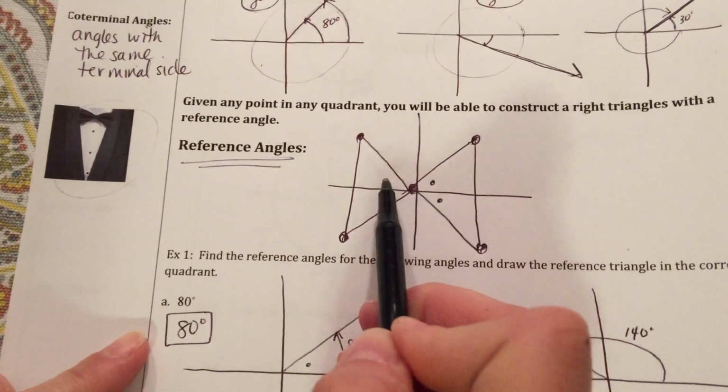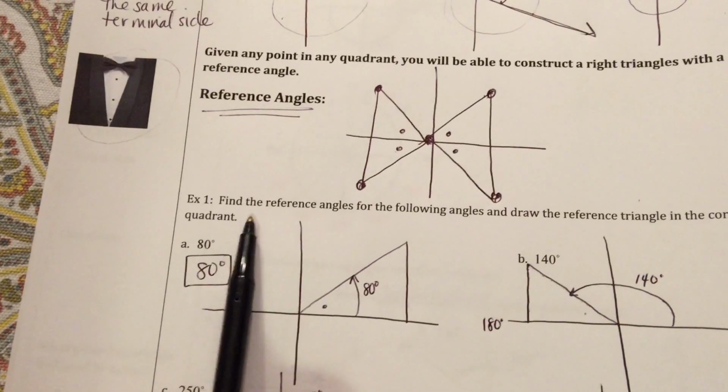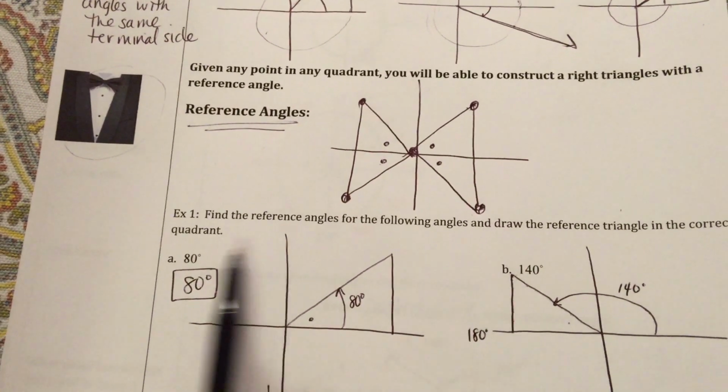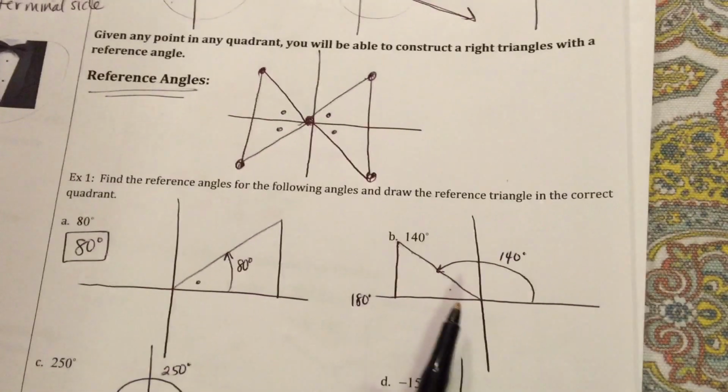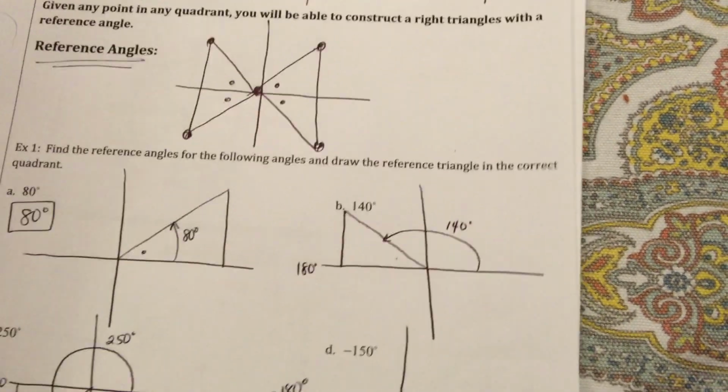Okay, so we set up this bow tie here, and your reference angles, where are they located? They're located here, here, here, and here. So if they want me to find the reference angles and draw it in the right quadrant, this is how you would do it. I'm going to start with example B first.